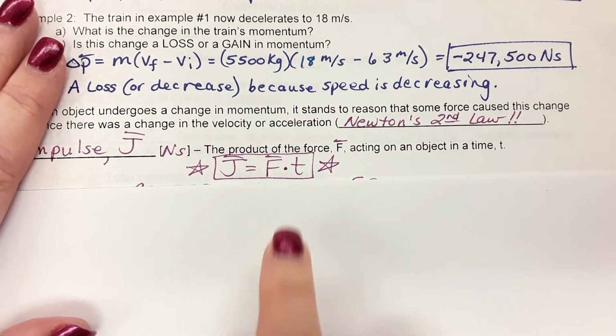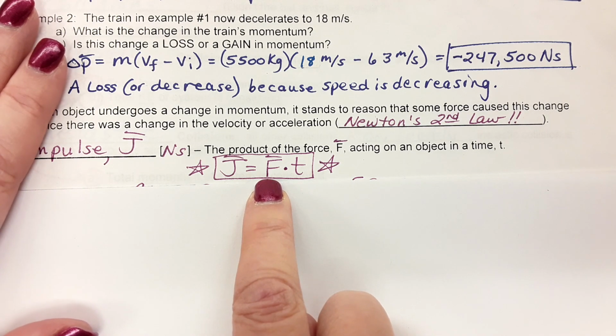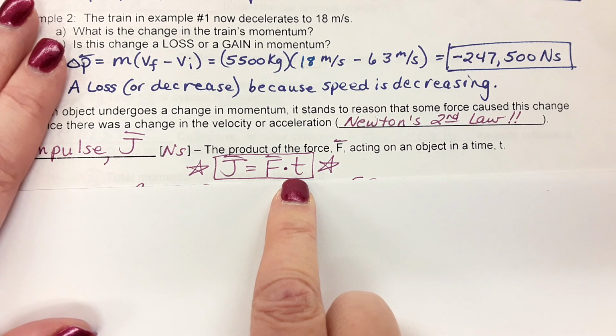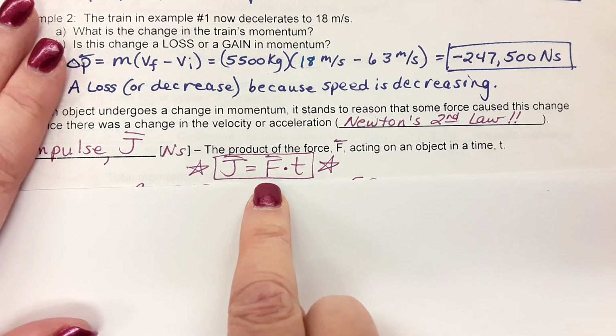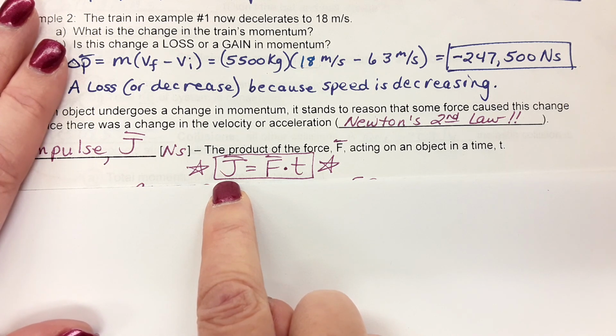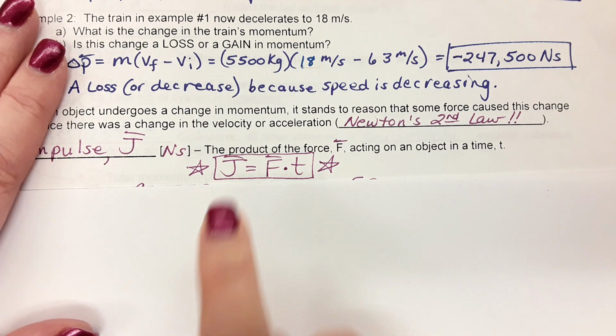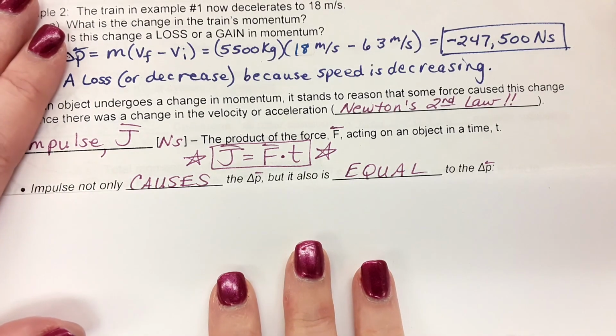So impulse is the product of the force that causes the change in momentum in the time period it acts in. Okay? So, in other words, the bigger the force, the bigger the impulse acting on the object. The longer the force acts, the bigger the impulse on the object.